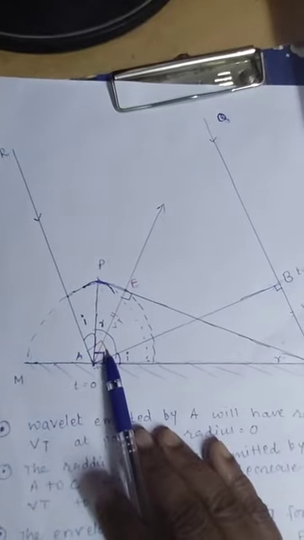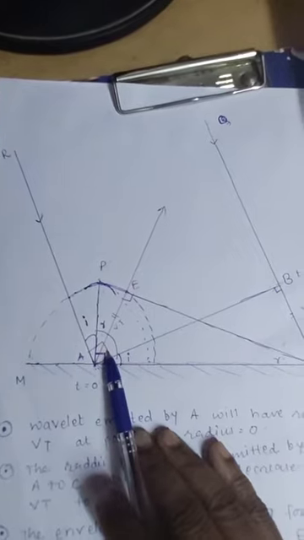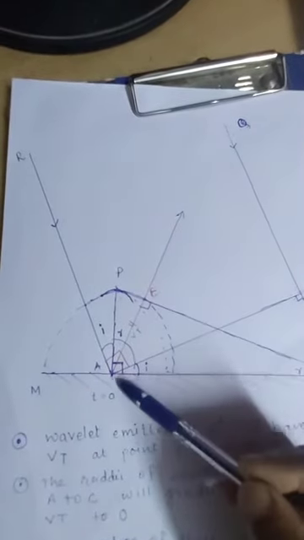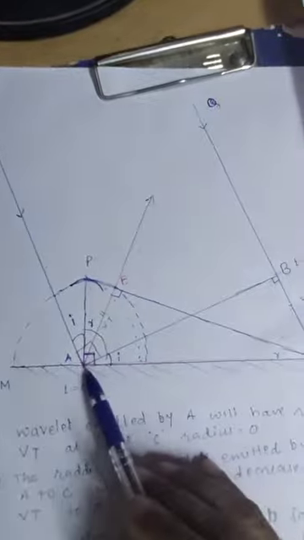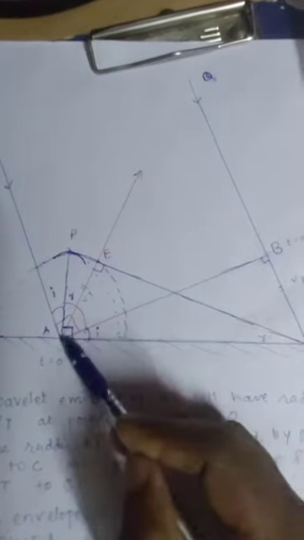And again AP is perpendicular to AC, shown by blue marking.